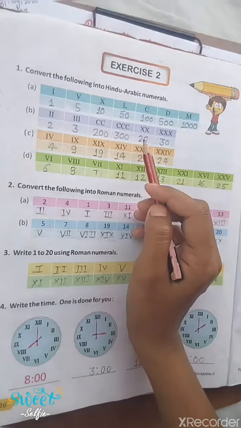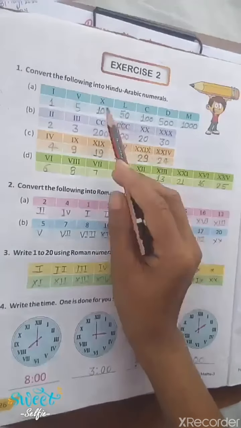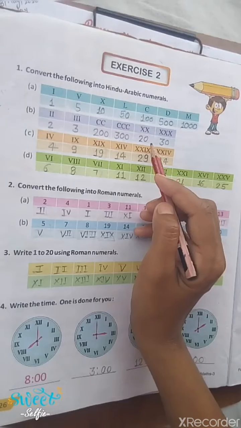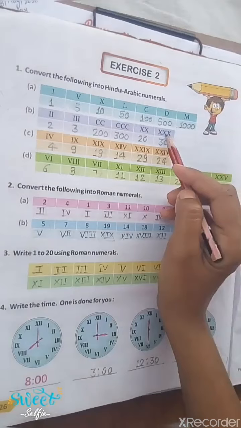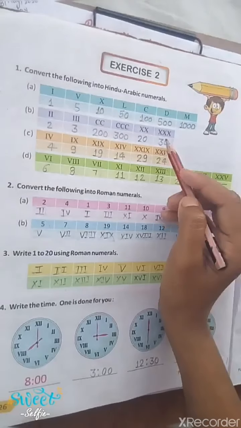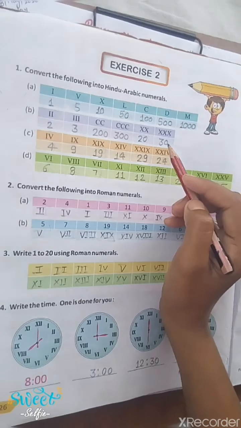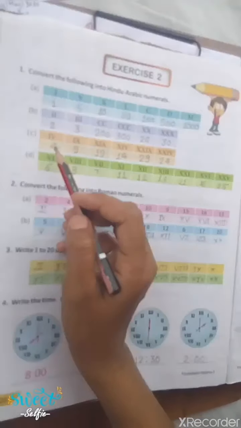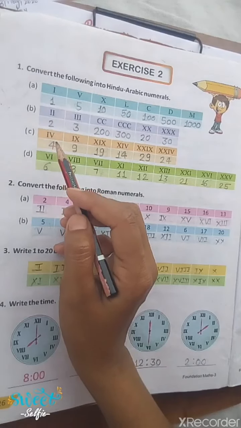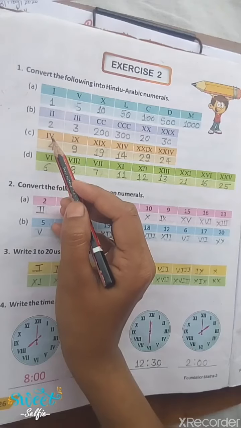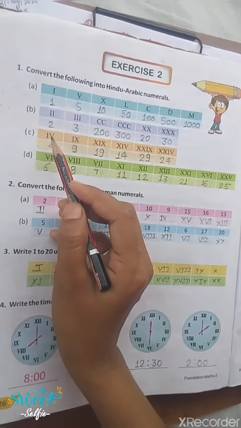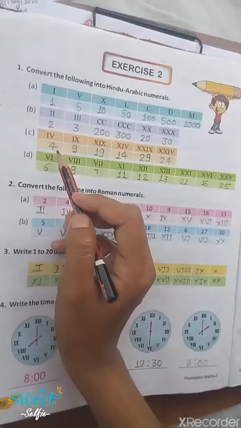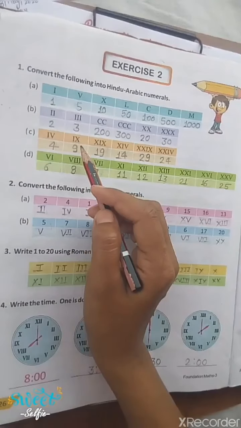Okay. Next is X. We know X represent to 10. So double X means 10 plus 10 is equal to 20. Okay. Next is X. So 10 plus 10 plus 10 is equal to 30. Okay. In C, V. I represent to 1 and V 5. So if I is left to V, we will subtract it. We will subtract 1 from 5. So 5 minus 1 is equal to 4. So IV represent to 4. Similarly IX, so it represent to 9.